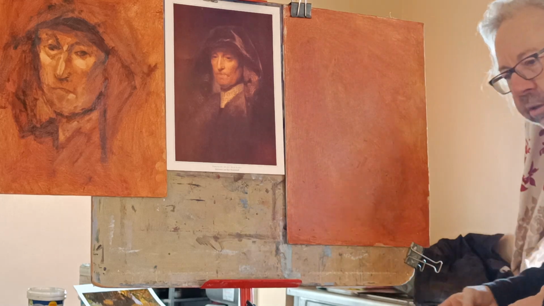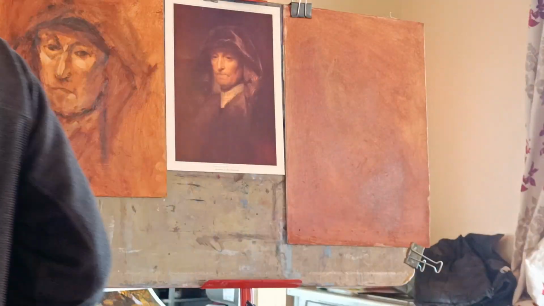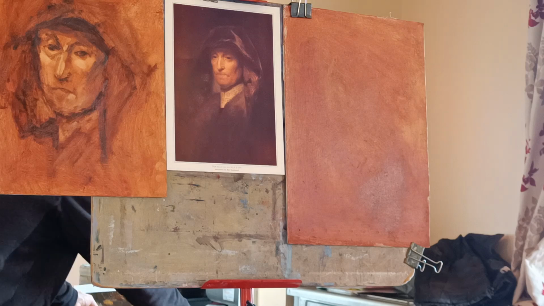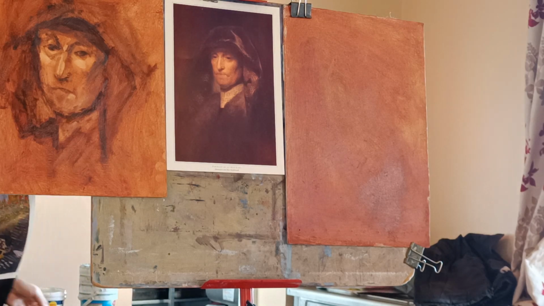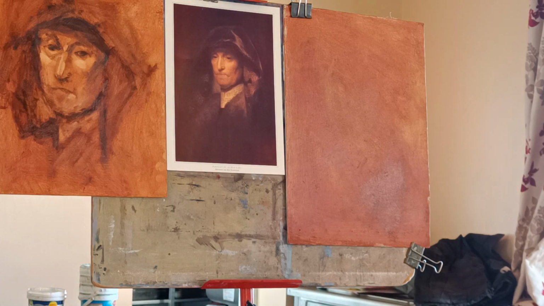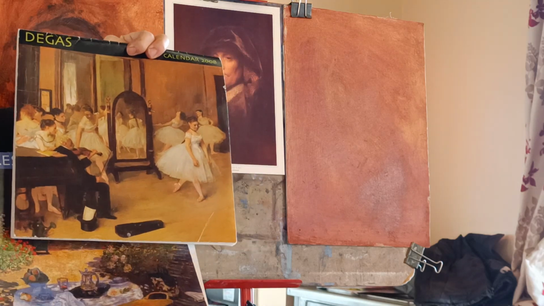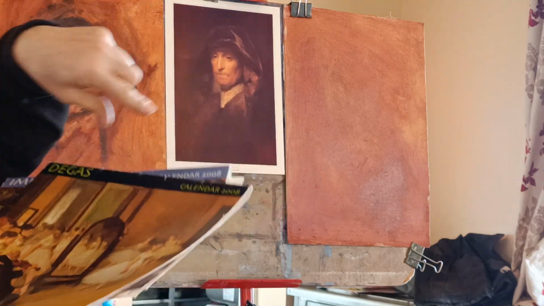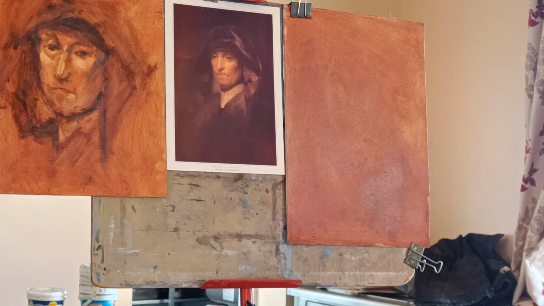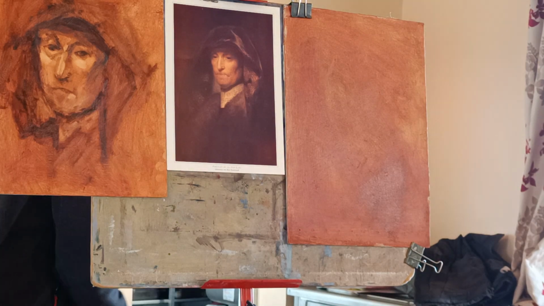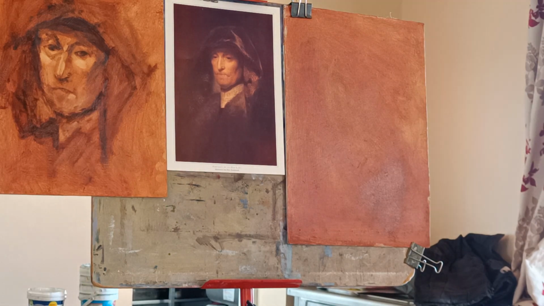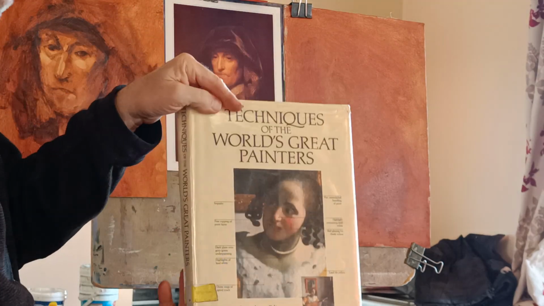In terms of references, hopefully you've got a few of your own, but also there's a calendar here. In fact, there are two calendars that somebody gave me. So again, if you want to use any of these references, we can cut these up and use the pictures out of there. I've got my Artist Techniques book, open on the Turner page.